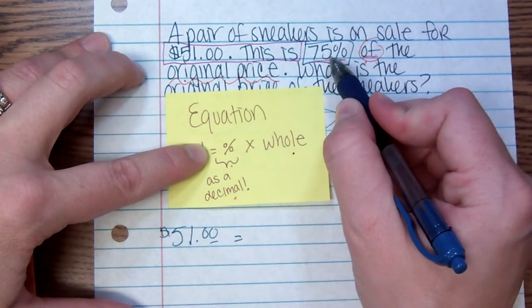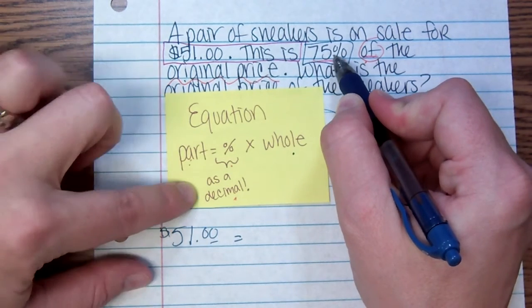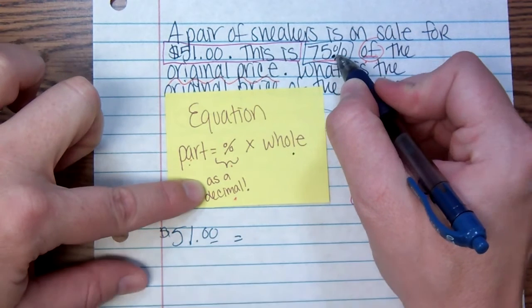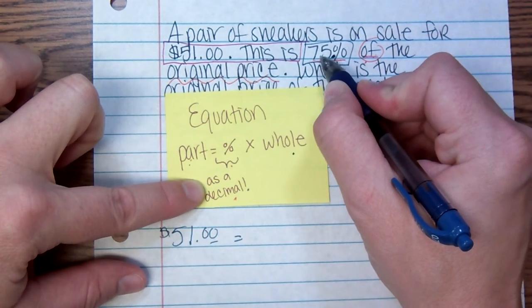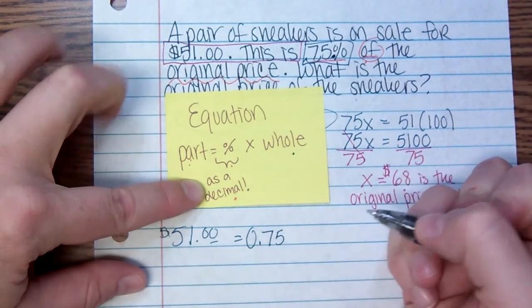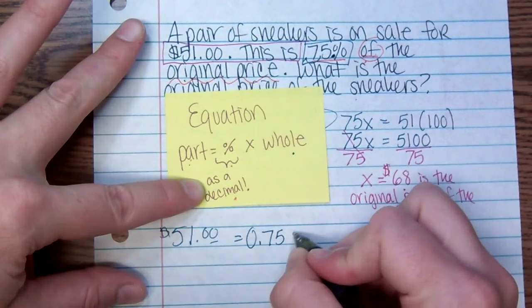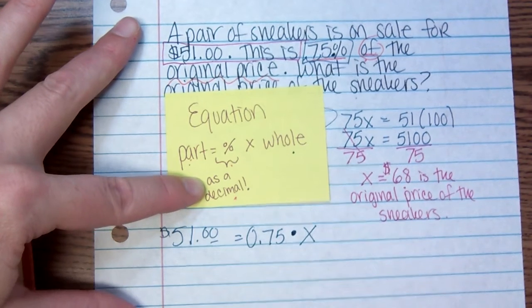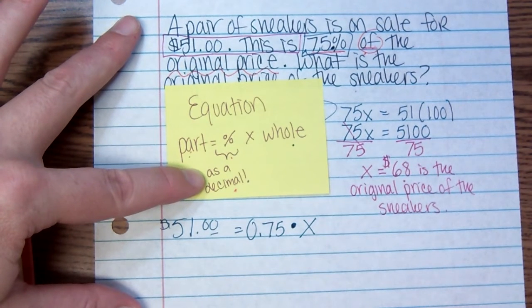But the thing is, this percentage, when we use an equation, we have to write it as a decimal. So we have to move this decimal point that exists right here after the ones place over to the left twice. So that's going to give us 0.75 because we're essentially dividing by 100. And that is times our whole, which we do not know. So that's just 0.75x. Same thing as over here.